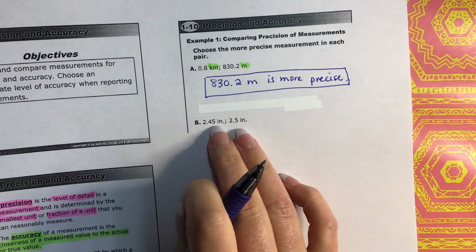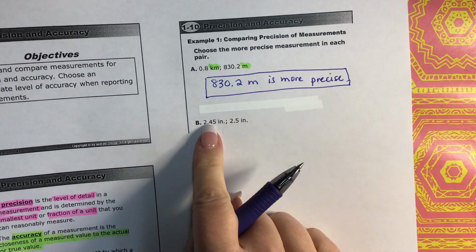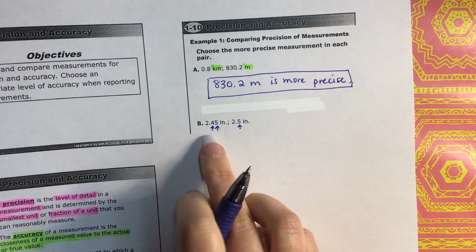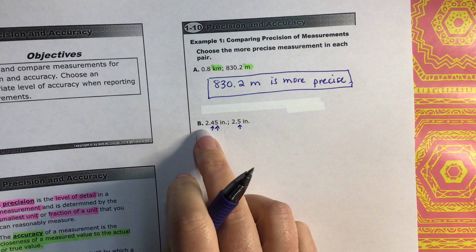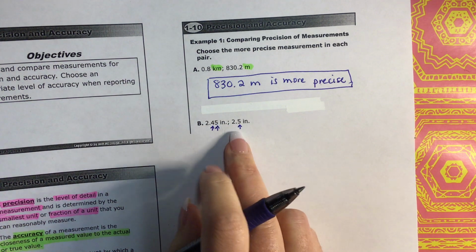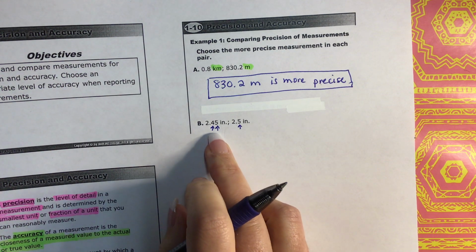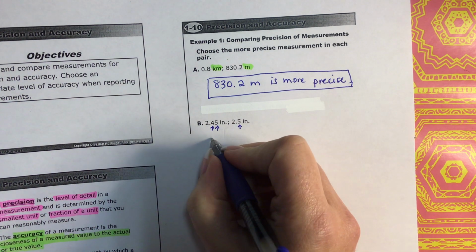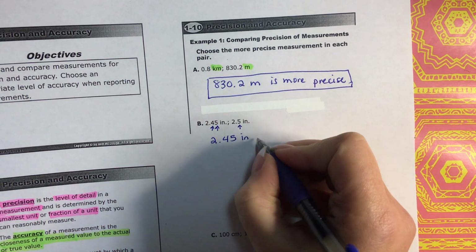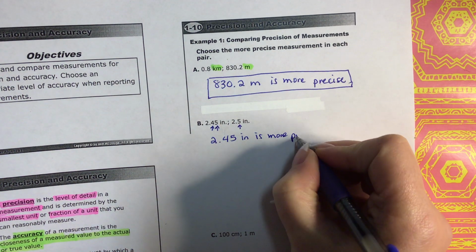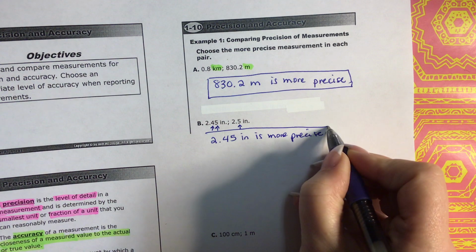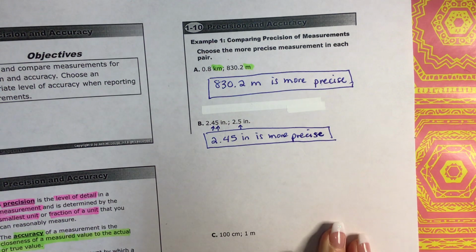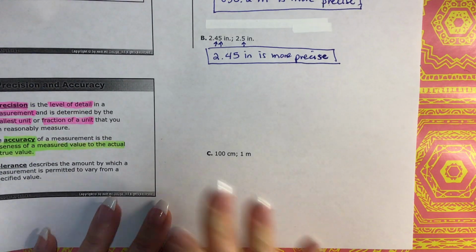So here we're talking about a fraction of a unit. 2.45 goes down to the hundredths place, while 2.5 only goes to the tenths place. If you measure to the hundredths place, you get a more precise measurement. So we would say 2.45 inches is more precise.